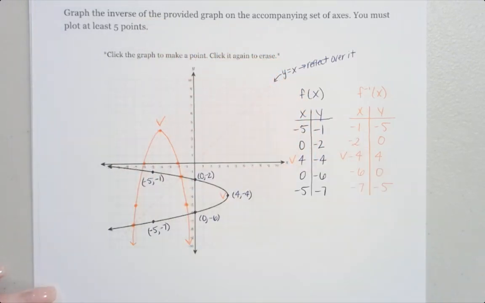And there you go. Again, the nice thing about Delta Math is it is going to connect these 5 dots for you to make a nice parabolic curve. You don't have to necessarily worry about doing it by hand. All right, so that's inverses graphically. And that ends part 1 of our video.